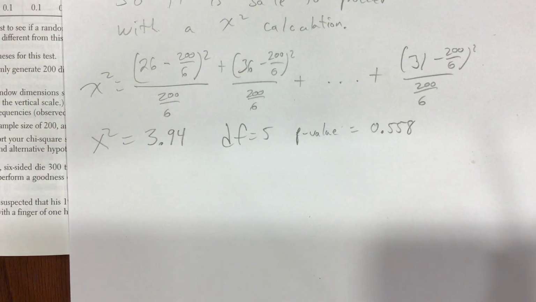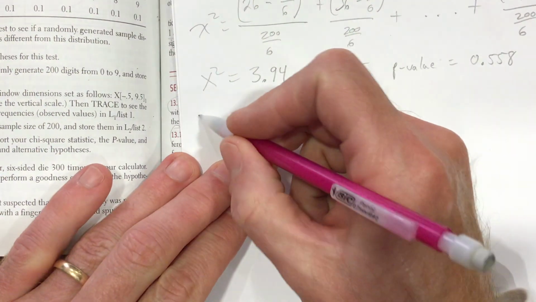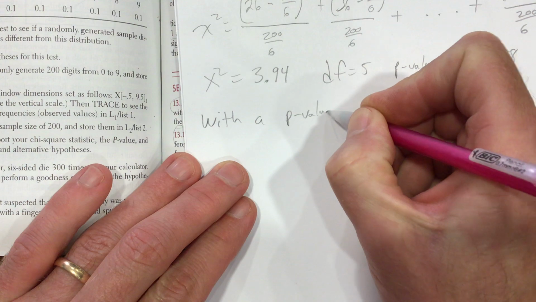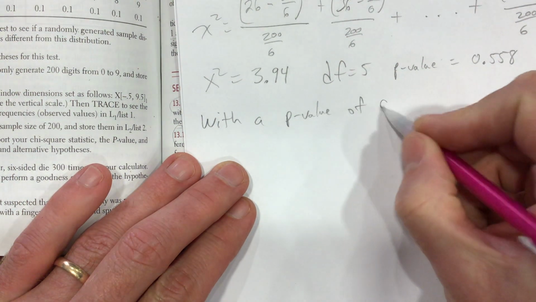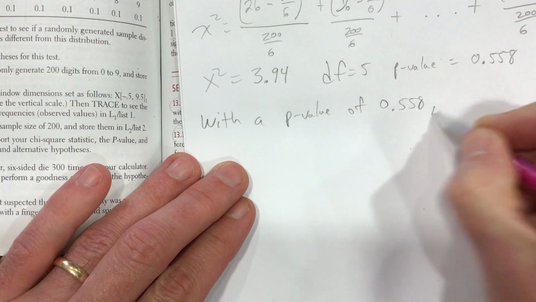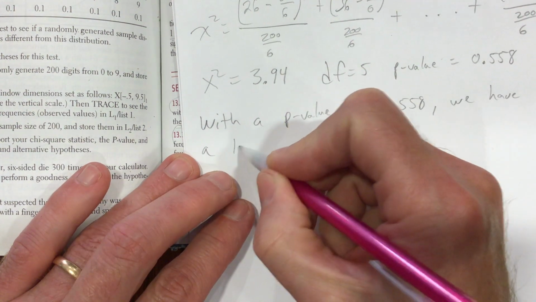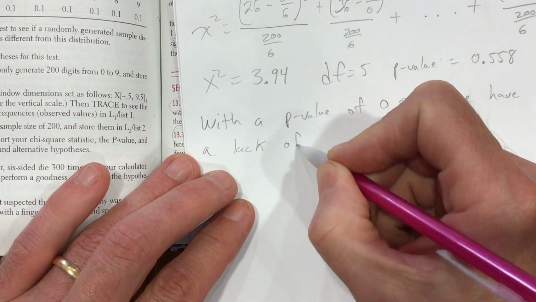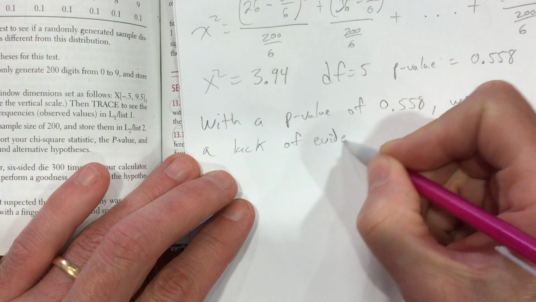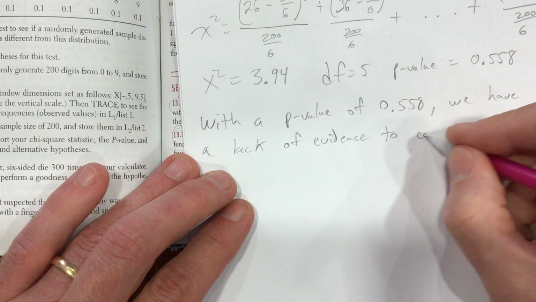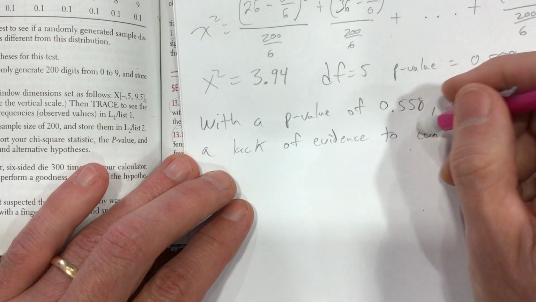So conclusion, with a p-value of 0.558, we have a lack of evidence. I'll say, how about this?